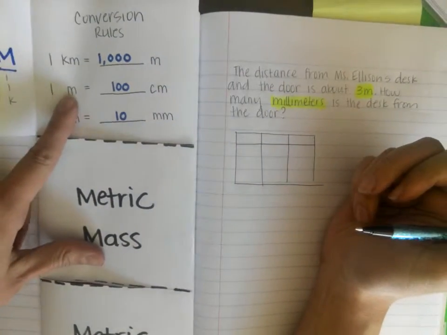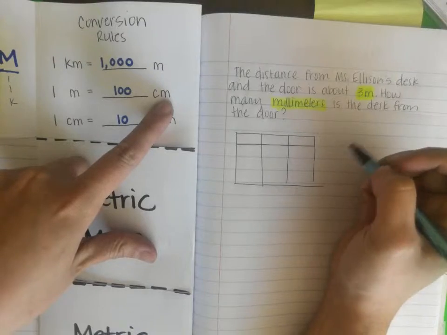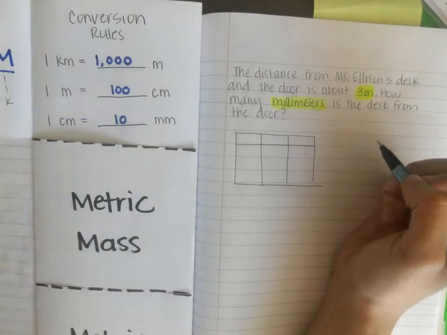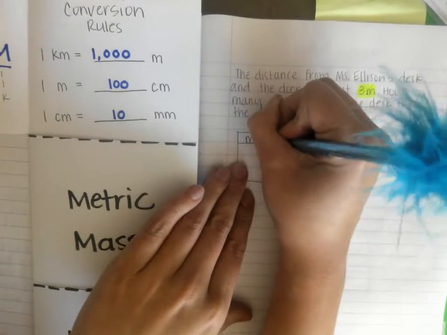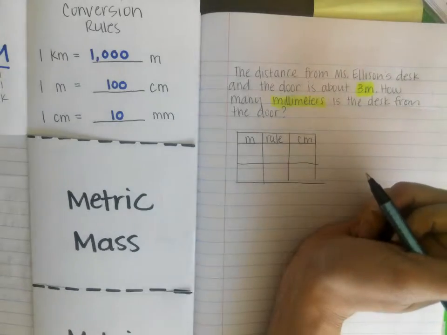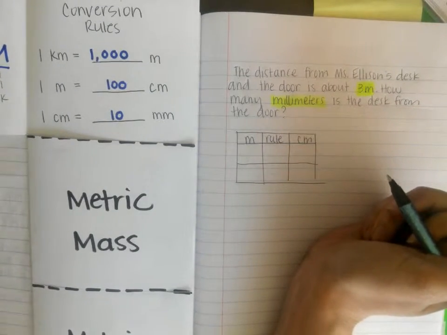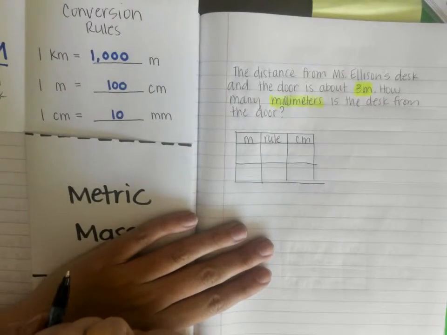So my first conversion has to take me from meters to centimeters before I go all the way to millimeters. So meters, centimeters, rule. And as you guys have told me before, the very first thing that we need to do is write the rule from our foldable.